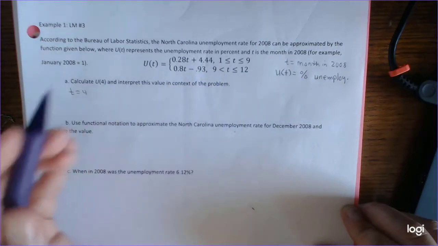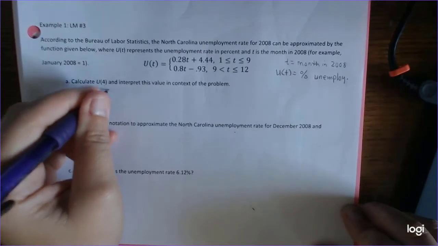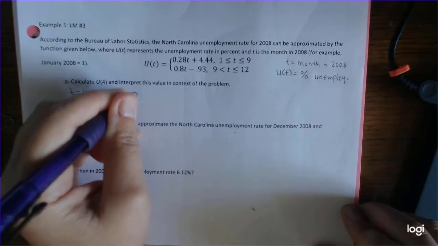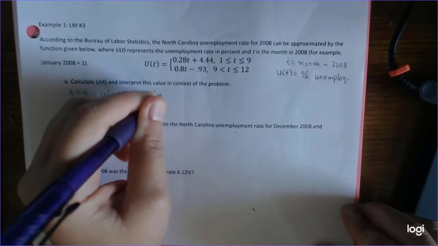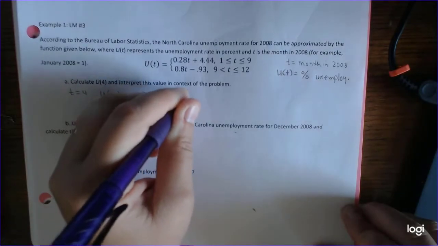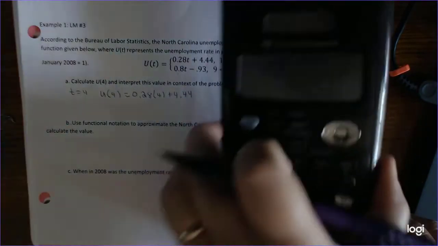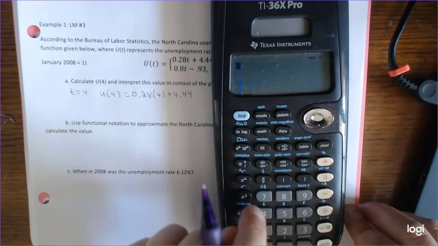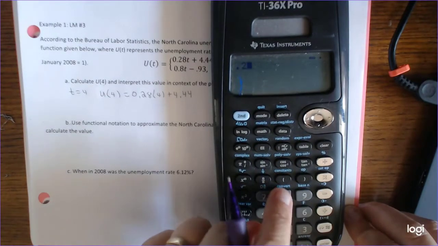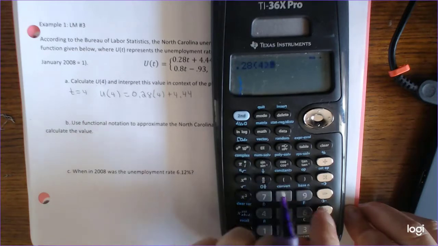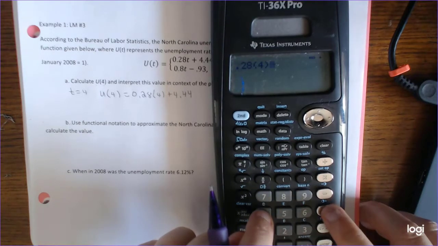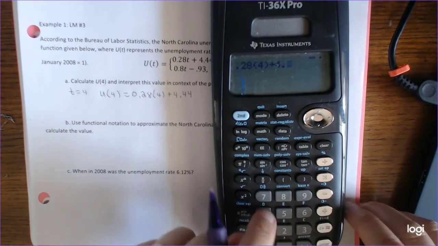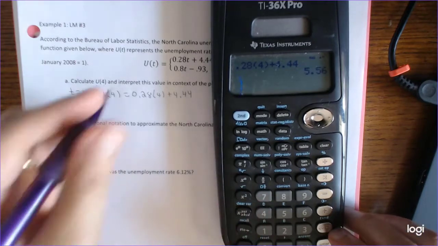Right, you would use the first equation. So U of 4 equals 0.28 times 4 plus 4.44. Alright, and then we'll use our calculator. 0.28 times 4 plus 4.44, 5.56.